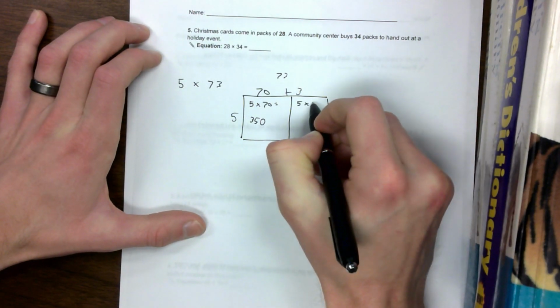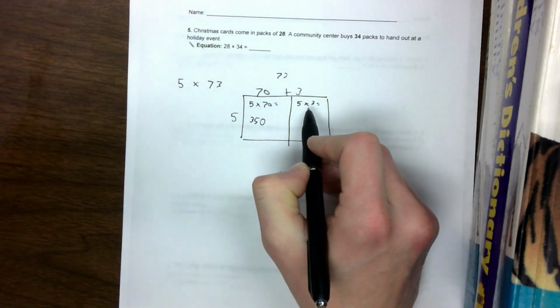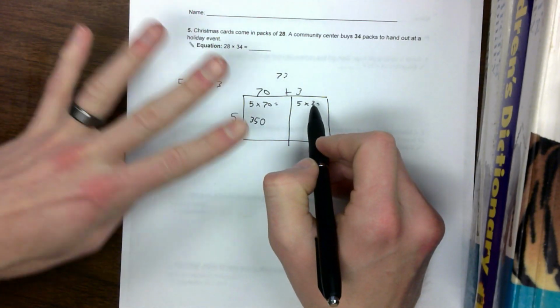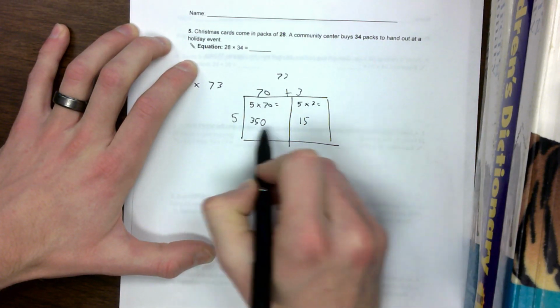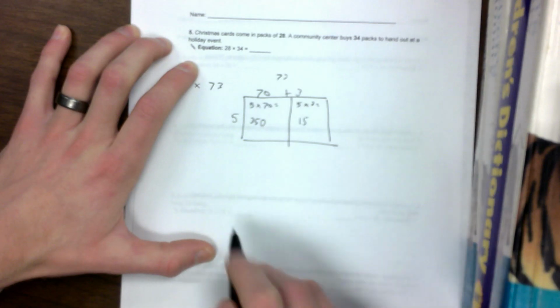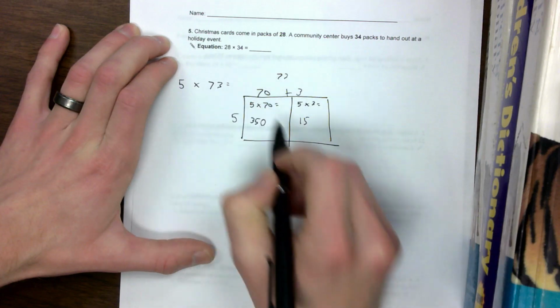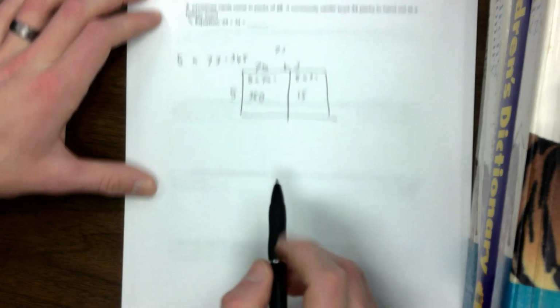So when we're writing this, we can think of the multiplication symbol as representing the words groups of. So we can read it 5 groups of 3. So that's just 3, 6, 9, 12, 15. But 5 times 3 gives us 15. Then we can add these together. 350 plus 15 gives us a total of 365. So then the answer to 5 times 73 would be 365. That's what we did for 1 by 2 digit multiplication.